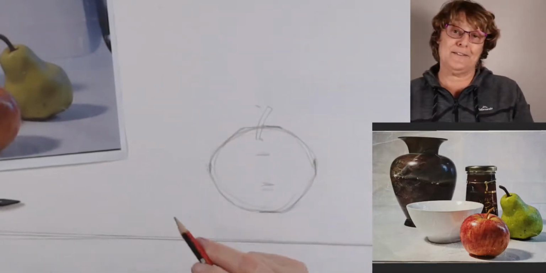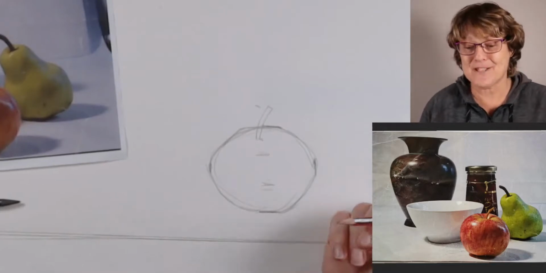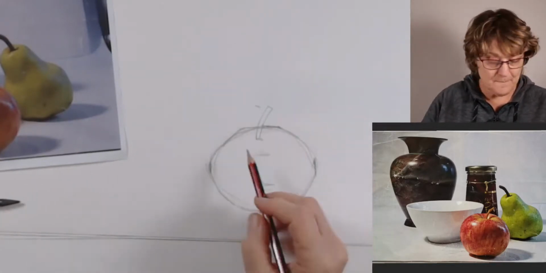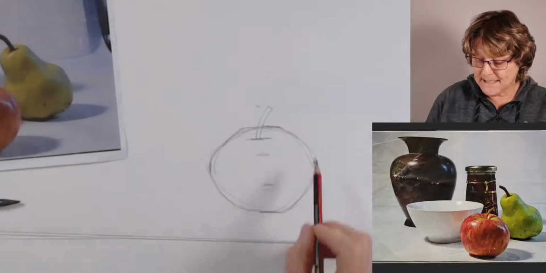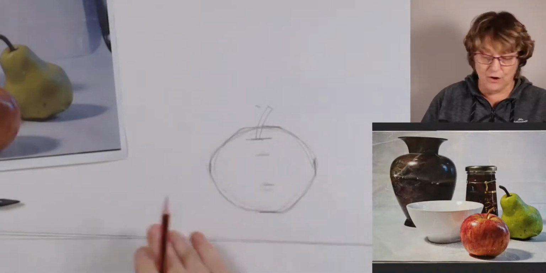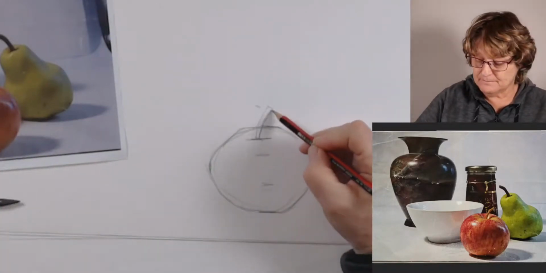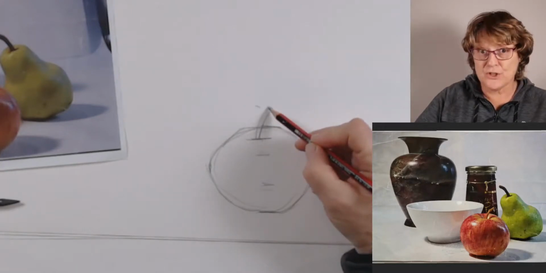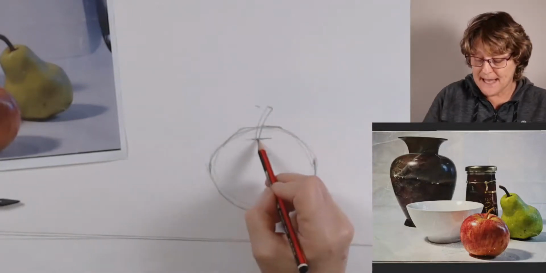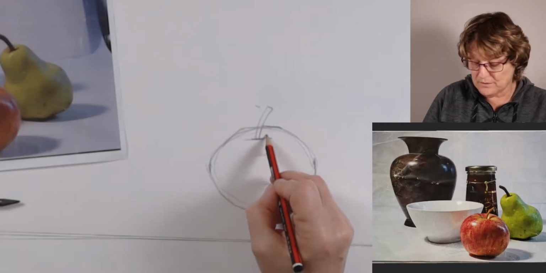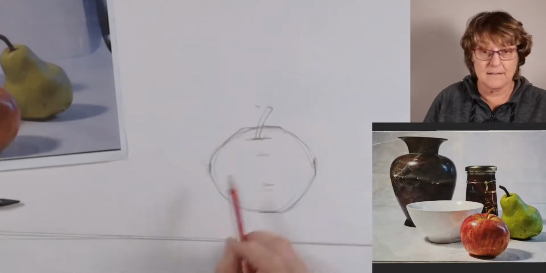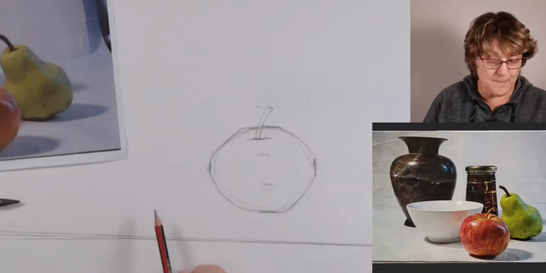I'm not worried about them now. This is just to demonstrate how to use these proportions. And so that is the representation of the apple. I've measured the stalk against how big the apple is, and I've started the stalk a bit lower because I can see that the back of the apple goes behind the stalk.